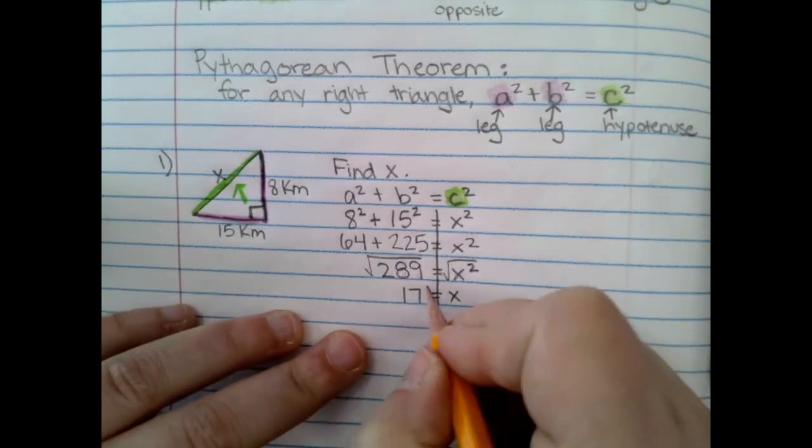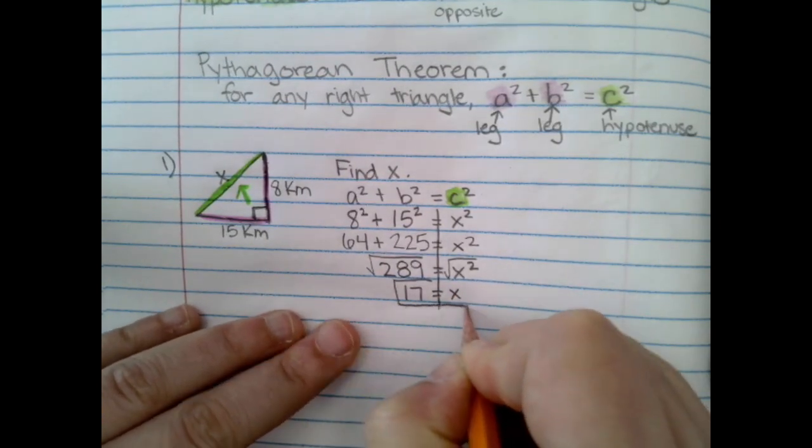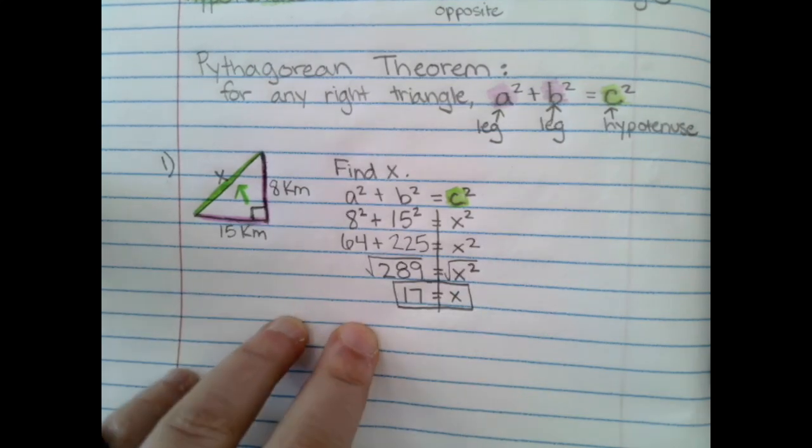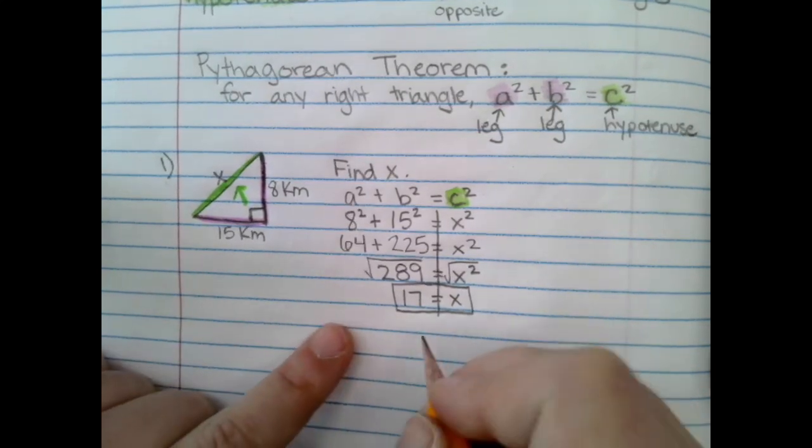Which one do you get to use on your test? Desmos. All right, so 17 equals x. Whoops, shouldn't have boxed that. 17 what?